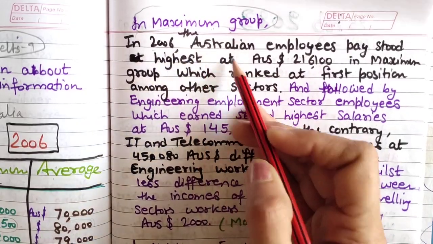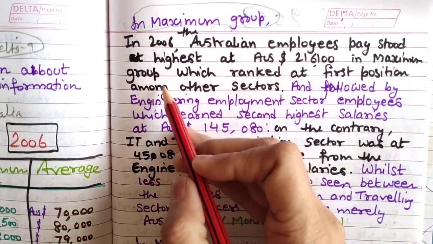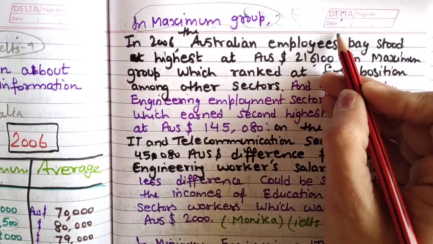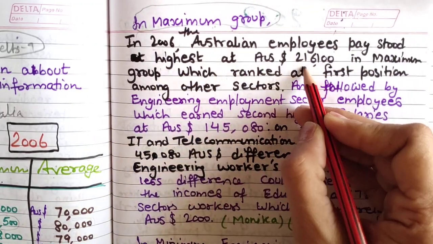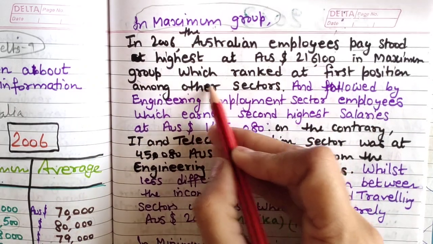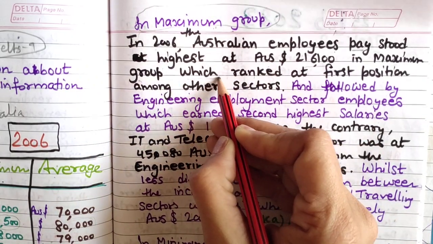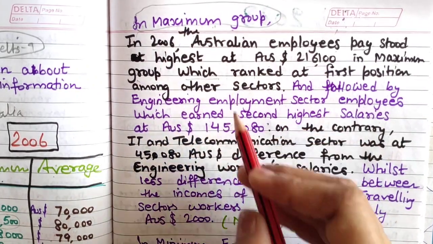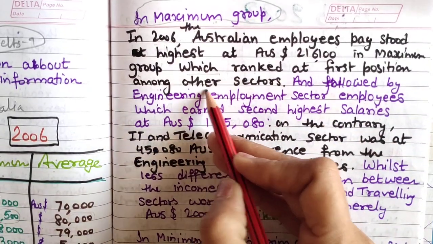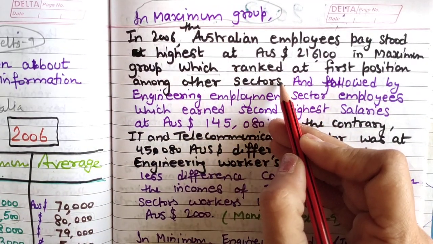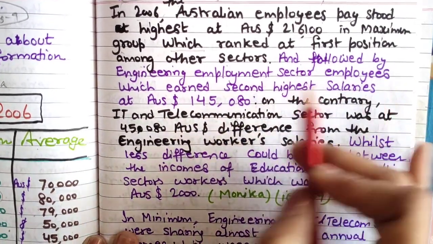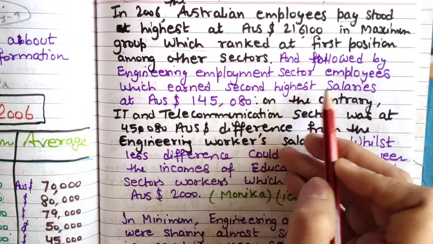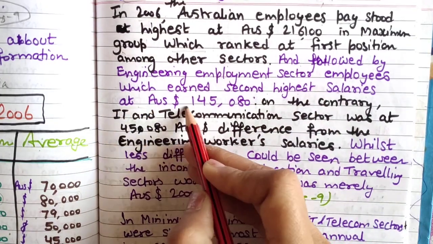In 2006, the Australian employees' pay stood highest at this amount, which ranked first among the other sectors. Now I'm using a different kind of sentence structure. So this is comparison. It was followed by the engineering employment sector, whose employees earned the second highest salaries at this much.